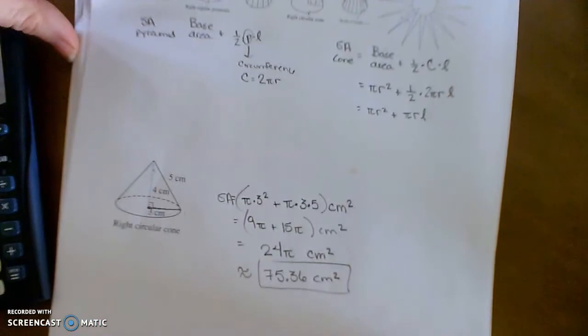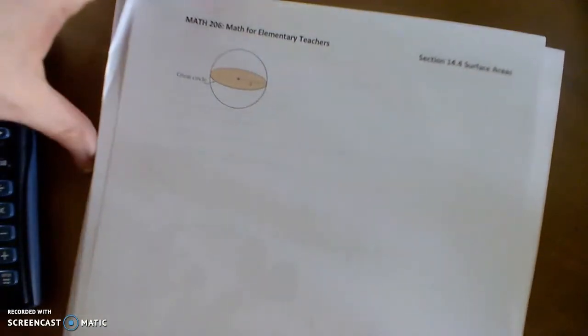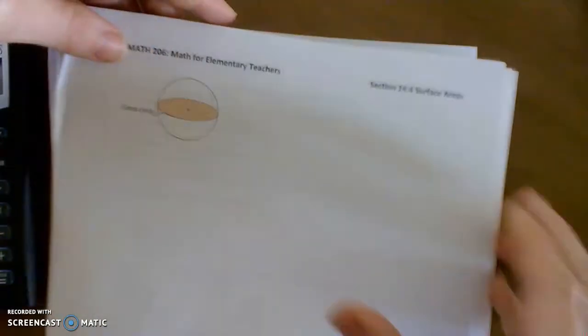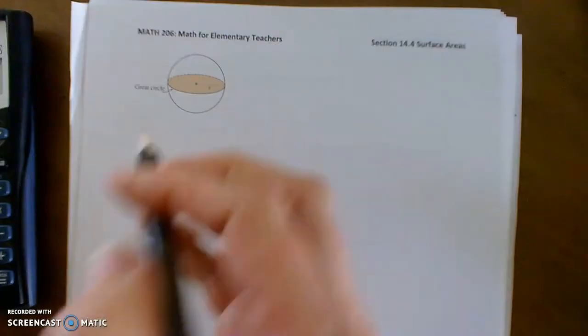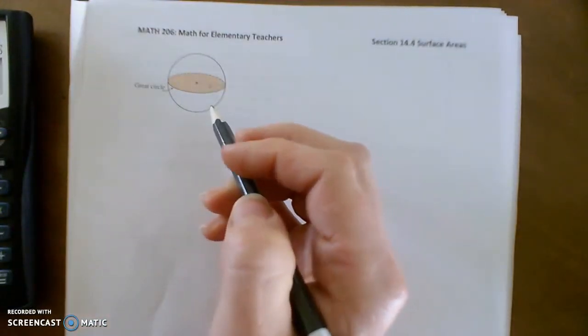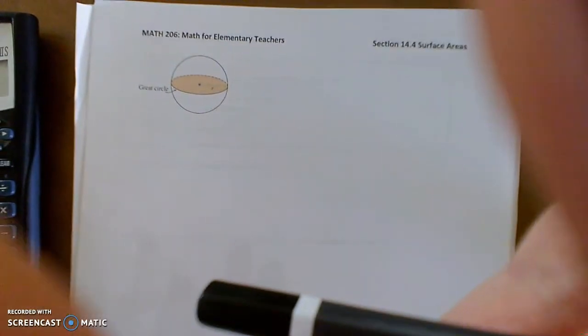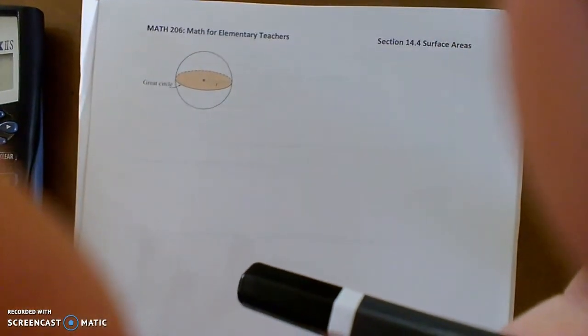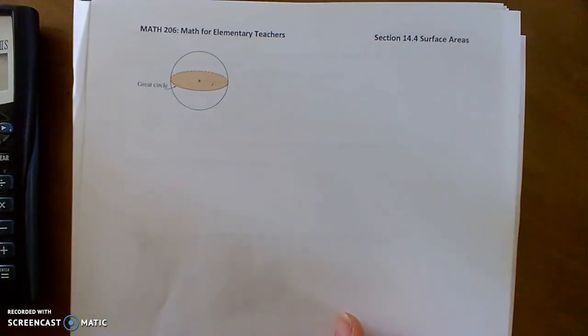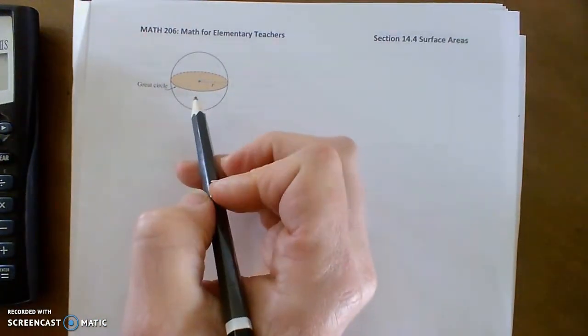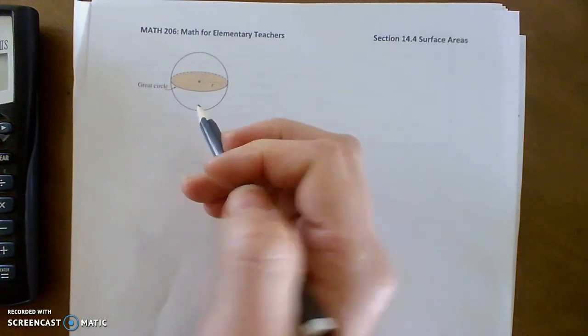All right, there's one more object which we should discuss, and that is a sphere. Now, the surface area of a sphere, this one will be a little bit different. We're going to discuss it, but we won't discuss how to develop the formula, because the formula for the surface area of a sphere is kind of complex, and usually that formula is derived by using calculus.